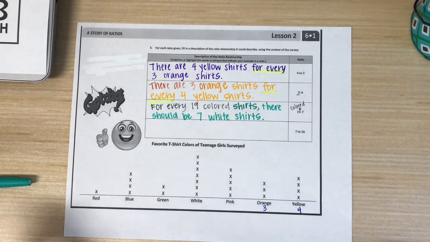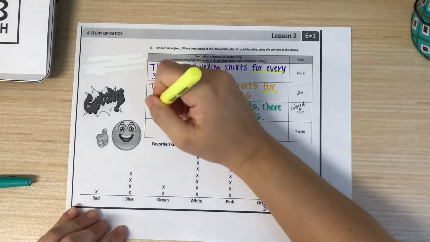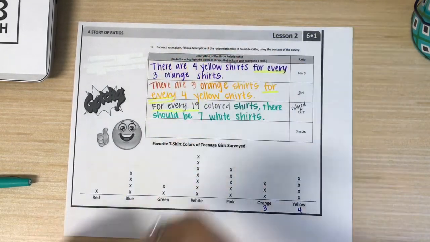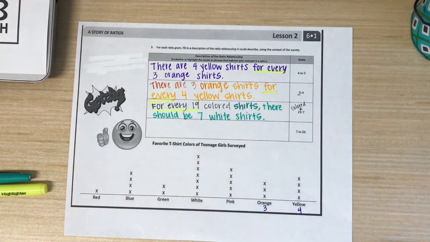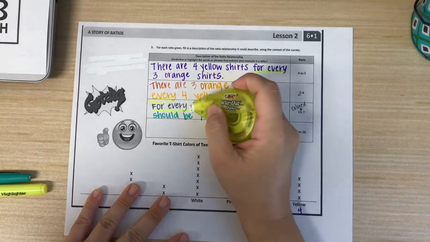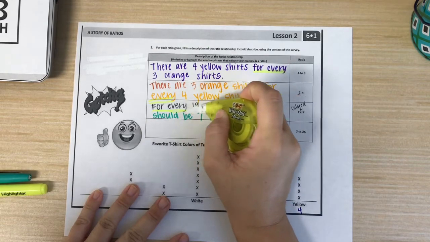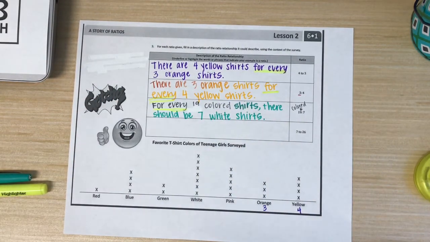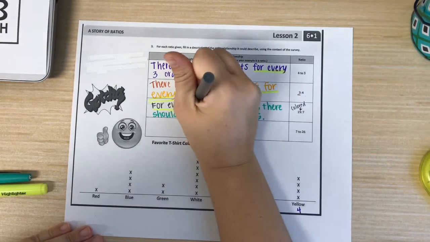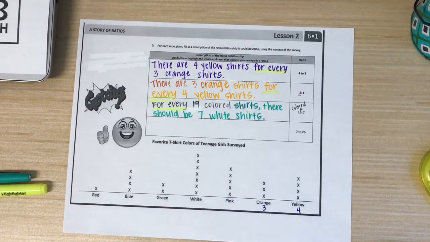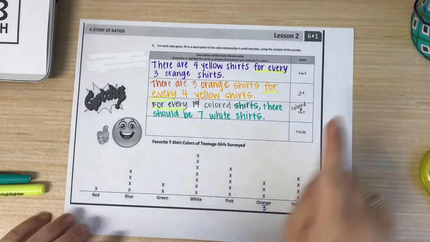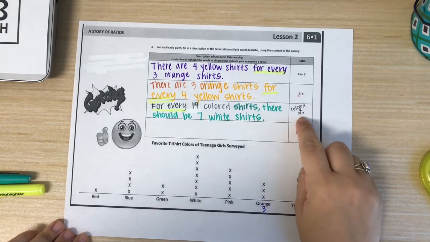Okay, and here are keywords that make it a ratio. Oops, I didn't mean to underline 19. We're just underlining "for every." "For every" makes it a ratio. It's comparing those two numbers. So for every 19 colored shirts, there should be 7 white shirts. That represents a ratio of 19 to 7.